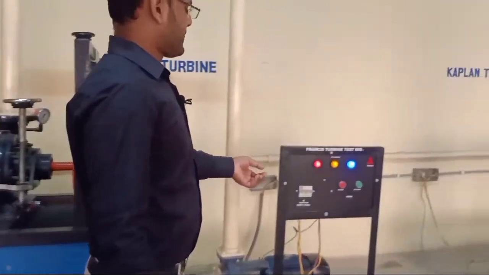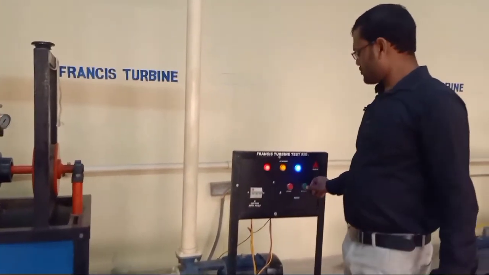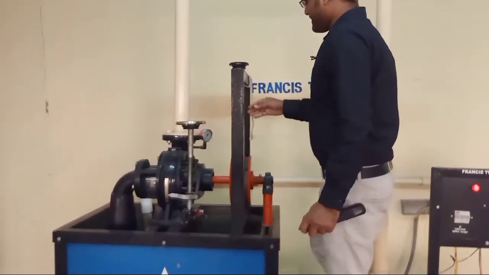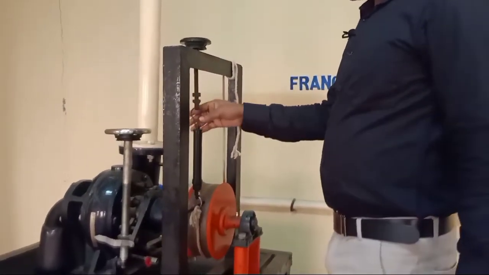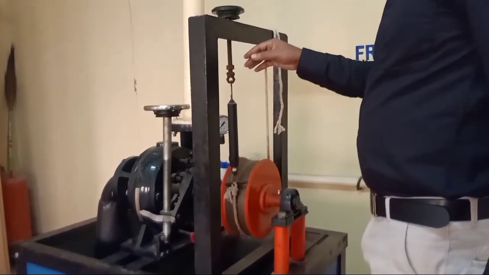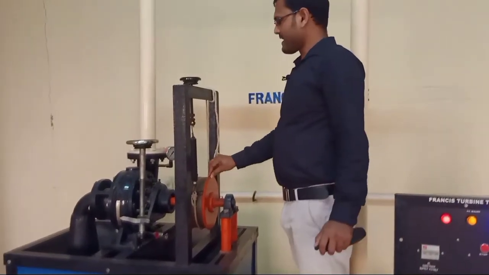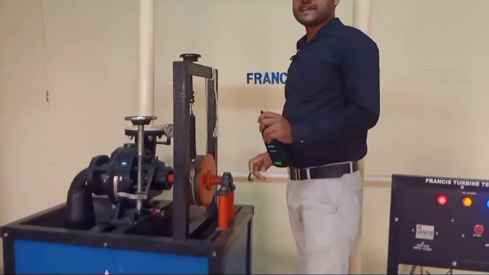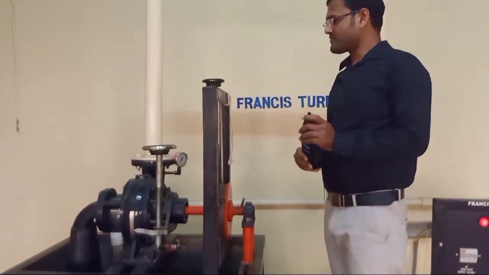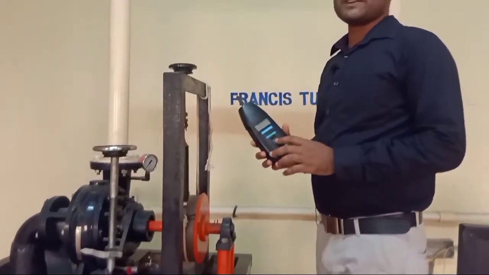Then switch on the electric motor with this starter switch. Then here set the load to 0, and after that note down the RPM of the drum and the pressure gauge reading at different load conditions. The RPM can be measured with this rotometer.